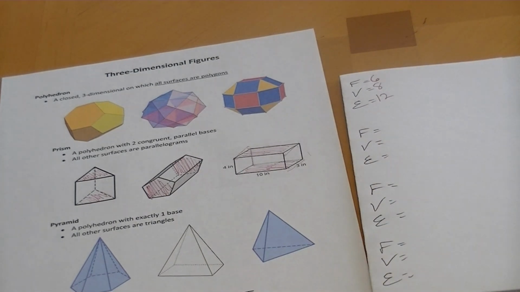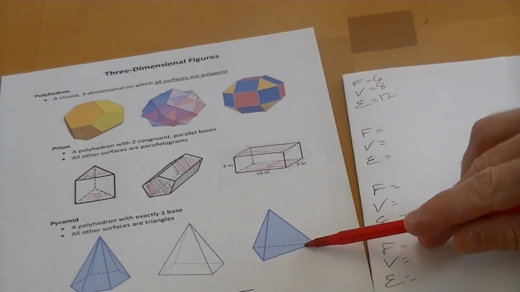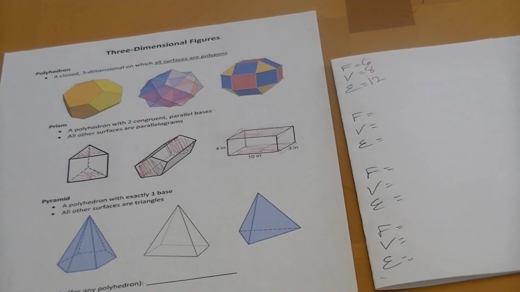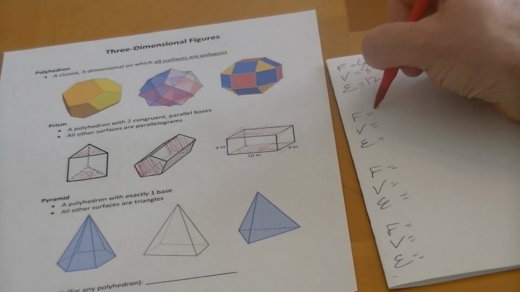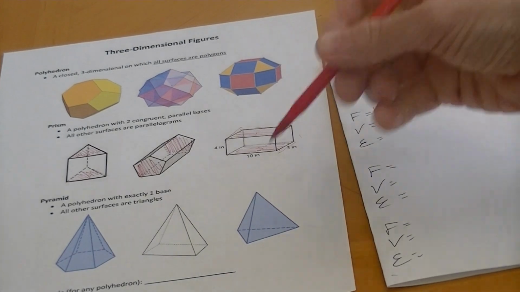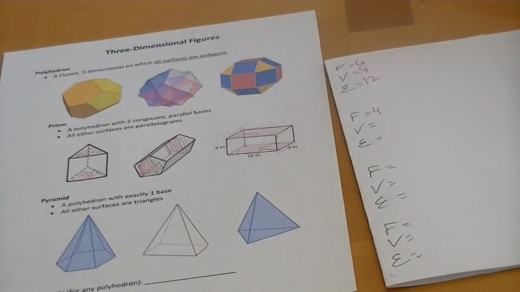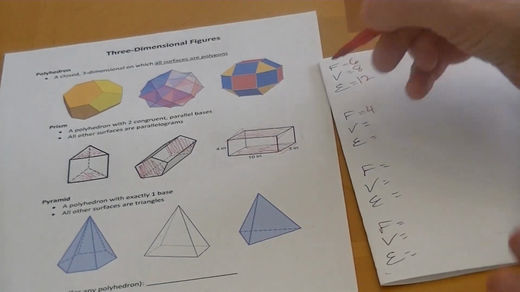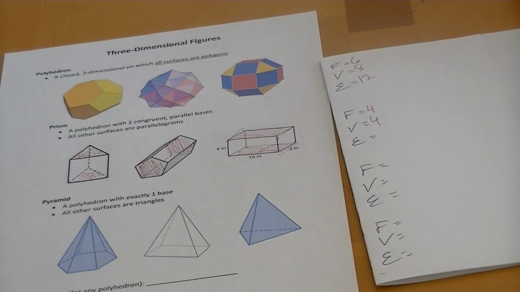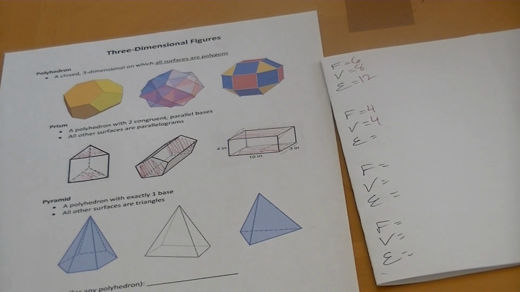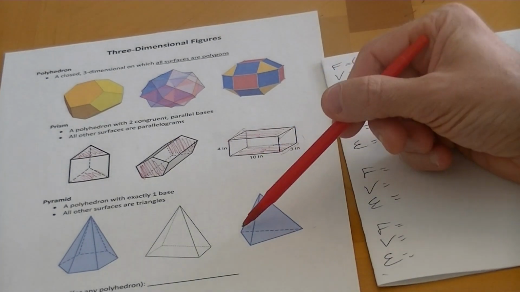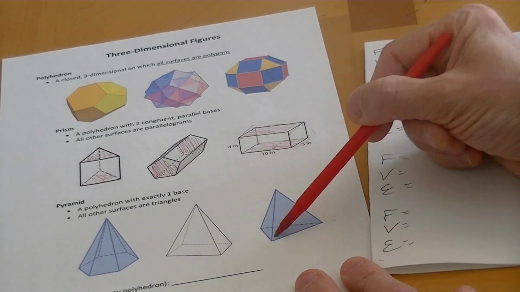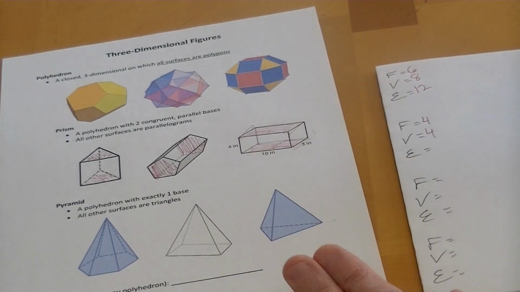All right, let's try this one down here. How many faces do you see? How many surfaces? There are 4. 1 triangle on the bottom, 3 triangles going around. How many vertices do you see? There are 4. 1, 2, 3, 4. How many edges do you see? How many segments do you have to draw to make that picture? And I see 6. 3 segments down here to draw the bottom triangle, and 3 more segments that come down from that top vertex.